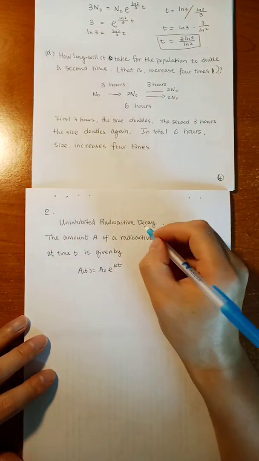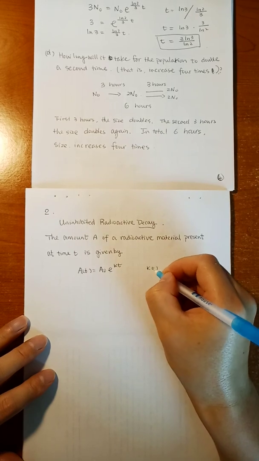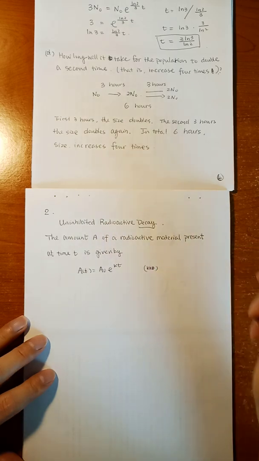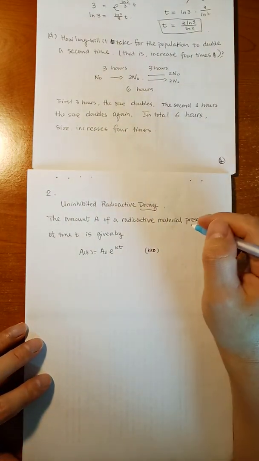But here this is decay, so k is less than 0. k is less than 0. It's a negative number.